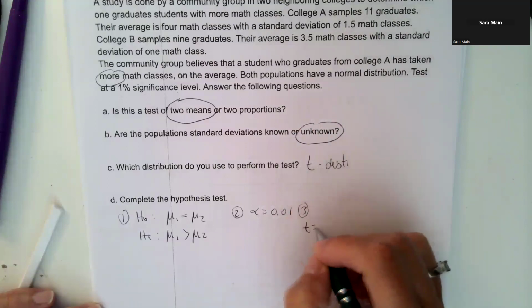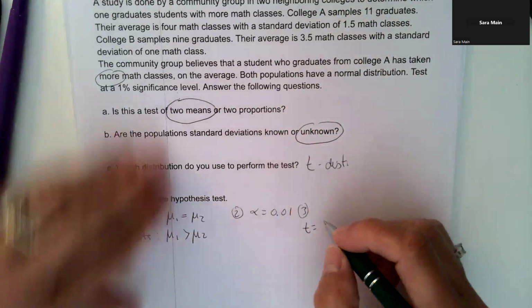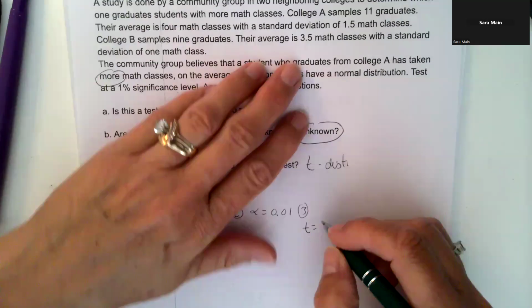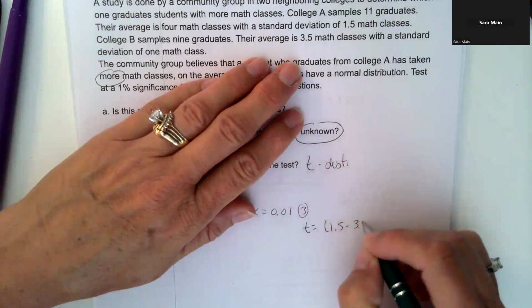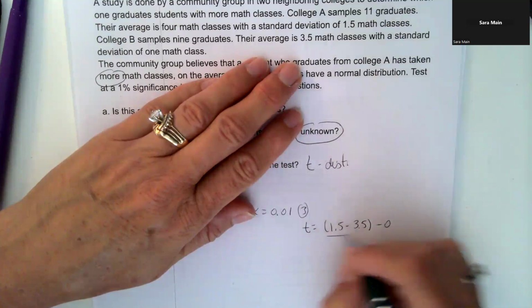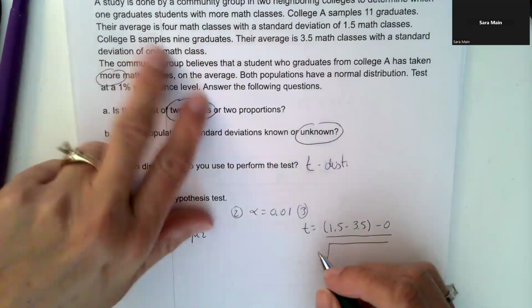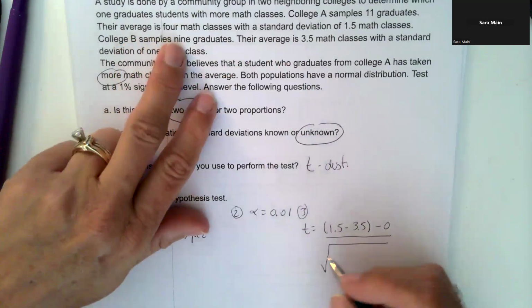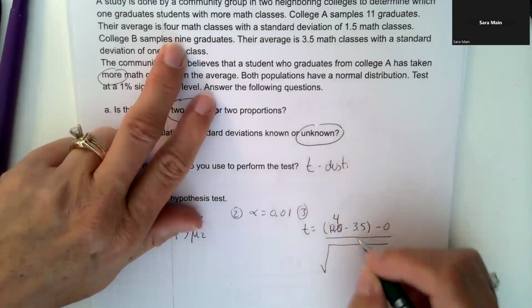So let's calculate our test statistic here. We are going to use 4 minus 3.5 minus 0 all over, oh, whoops, sorry. That's 4 minus 3.5.